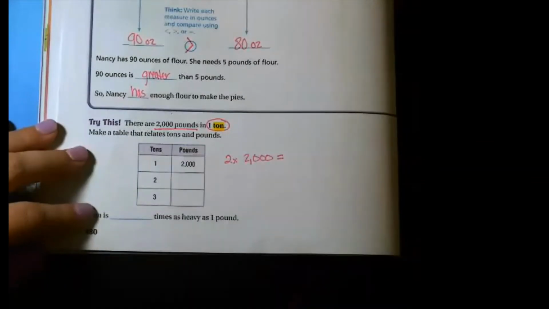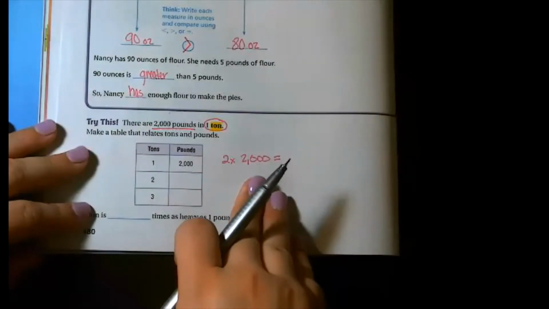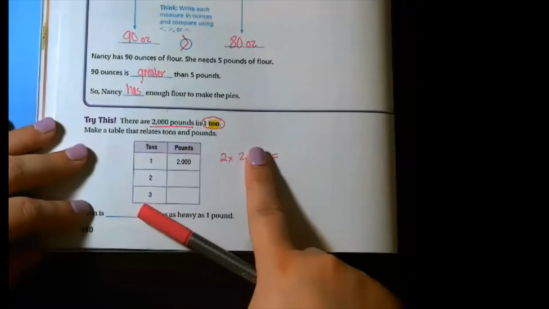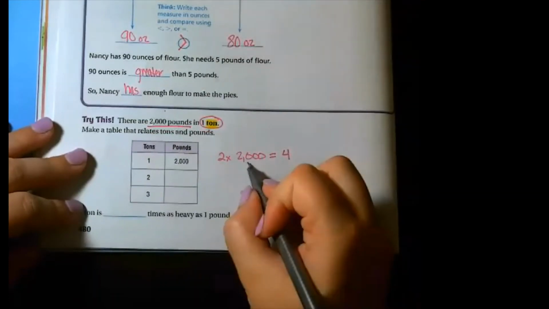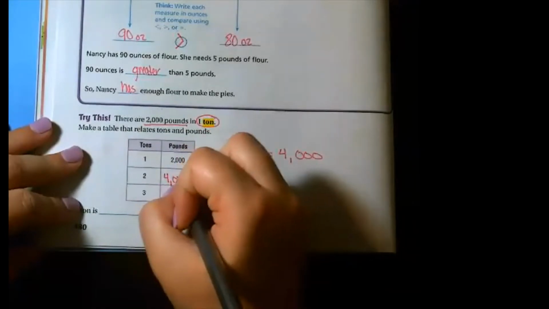This might look a little challenging because there are lots of digits in the second number, but there's a secret trick. If you take your finger and you cover up those zeros, just multiply those first numbers. Just look at the first numbers. I have 2 times 2. 2 times 2 is 4. Okay, then I had 3 zeros in my problem, so I need to add 3 zeros to the end. So this would be 4,000.